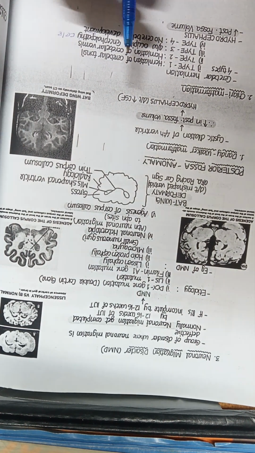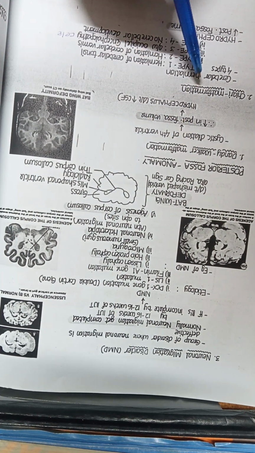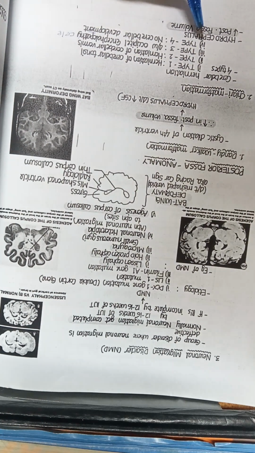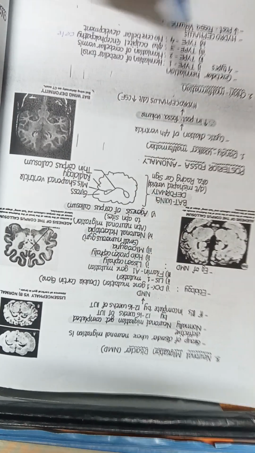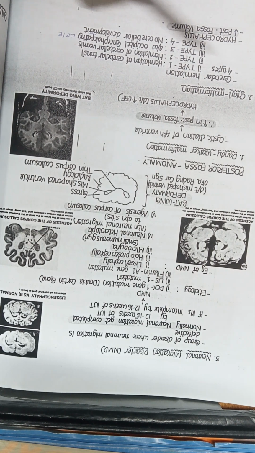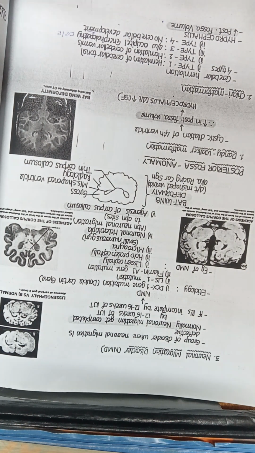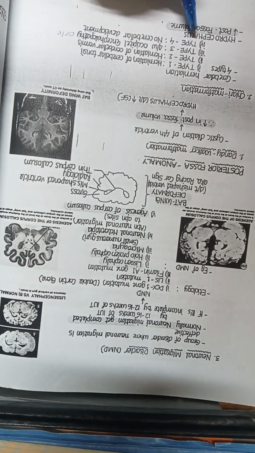But remember, how will you differentiate Dandy-Walker malformation from Chiari malformation? There is hydrocephalus in both. Hydrocephalus simply means accumulation of CSF inside the brain. But how will you differentiate?